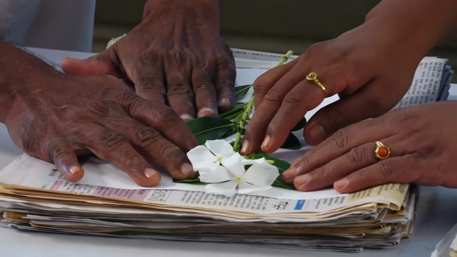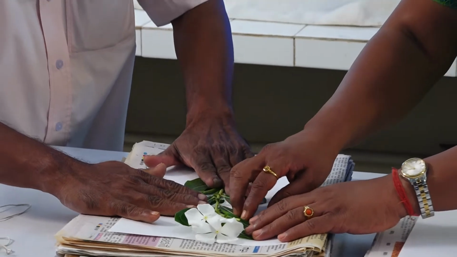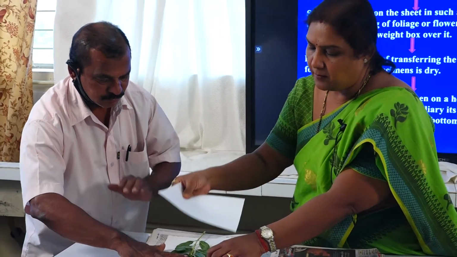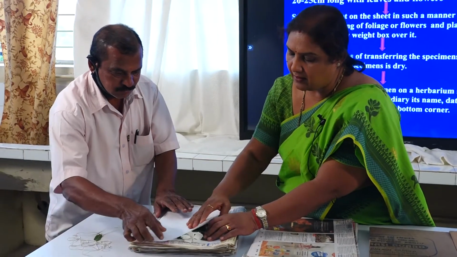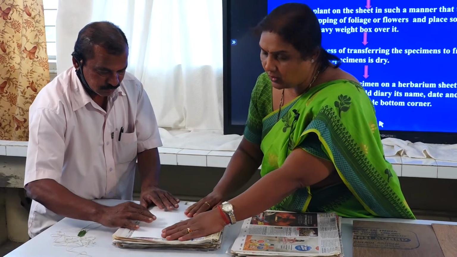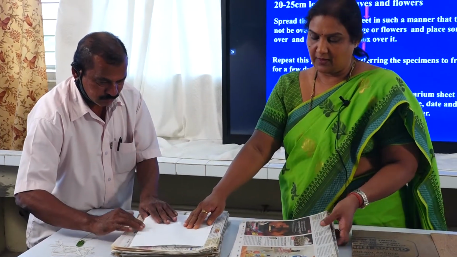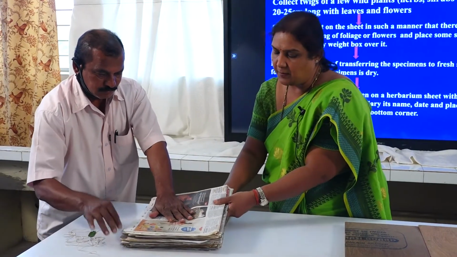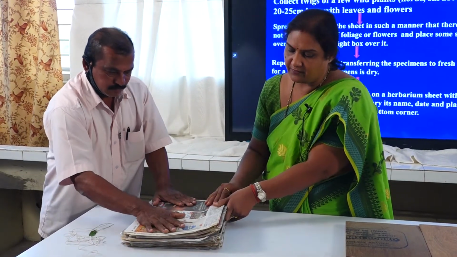It should not get wrinkled. Neatly it should be spread out. Then place one more blotting paper over this. It should not get crushed. Place one more blotting paper over this. And above this you place another pile of newspapers.